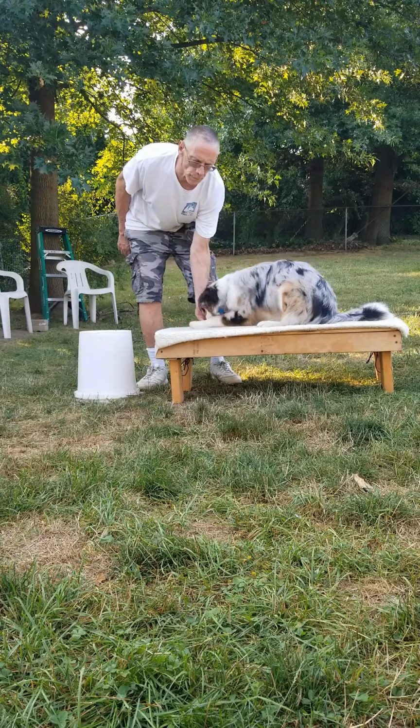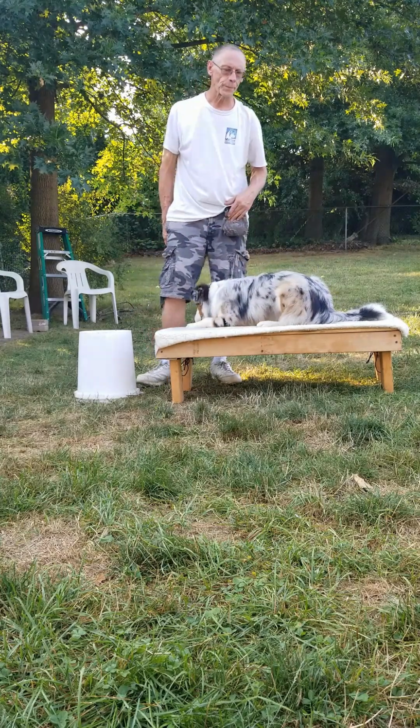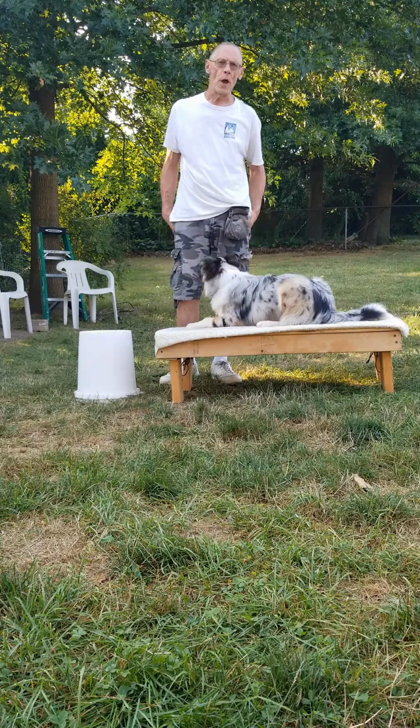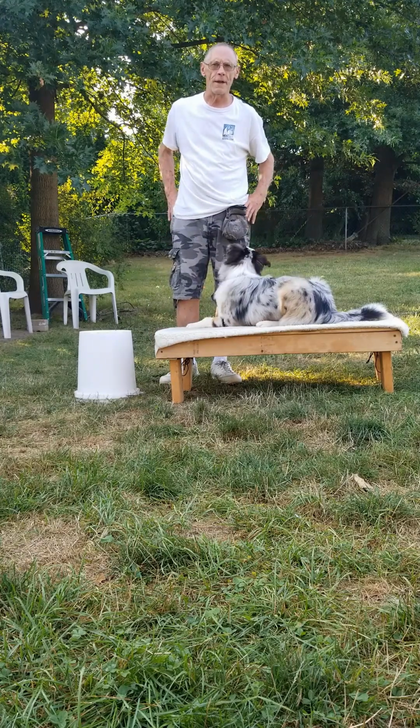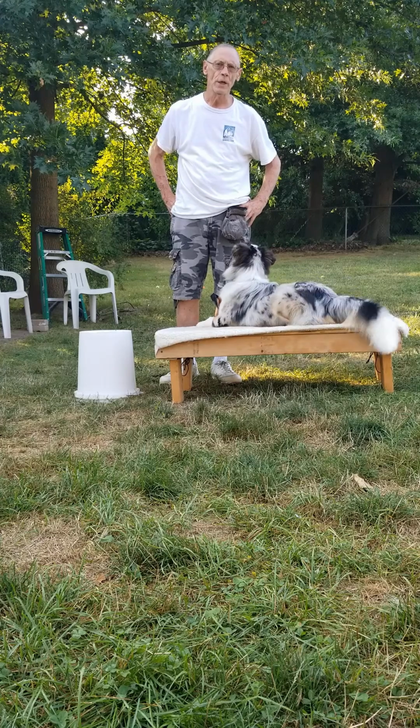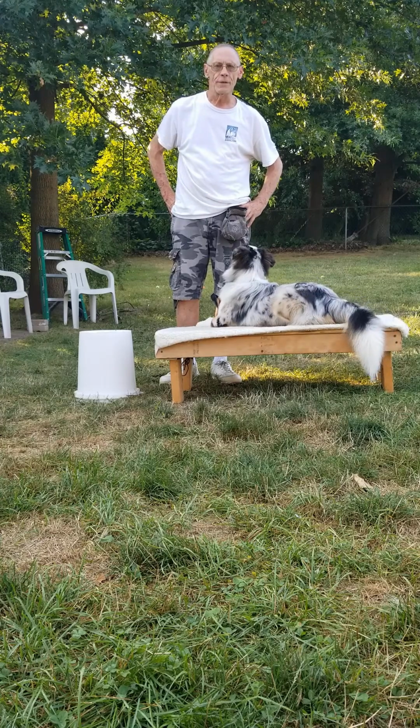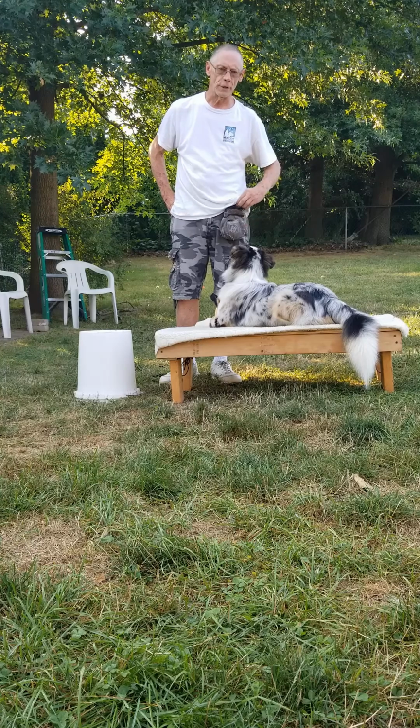Down. Yes. We're going to primarily work today with sit, down, focus, the first three. These are the first three simplest cues for the dog to learn.